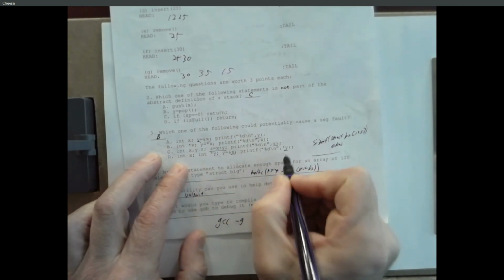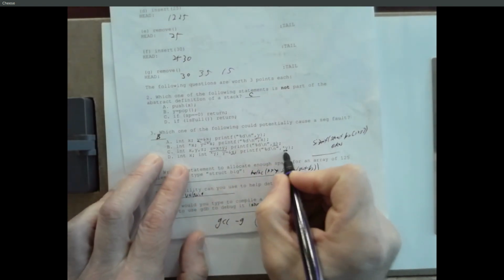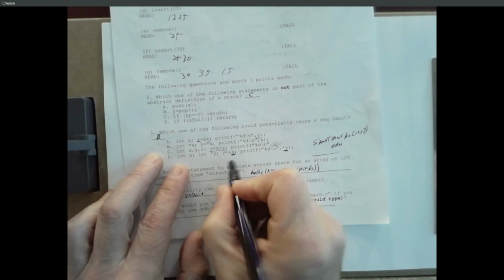This third one, integer x, y, z equals x plus y, print z. Nothing can go wrong there. Okay, we don't know the values of x and y, so z is going to look like some weird number, but it's just going to print a weird number. And part D, integer x, integer star y, y equals the address of x, and then print star y. This asks to print the thing that y points to. Well, y is the address of x. The thing it points to is x. So this is just a fancy way of printing the value of x. We don't know what it is, but again, you can't segfault from that.